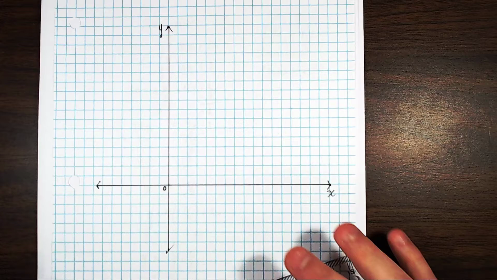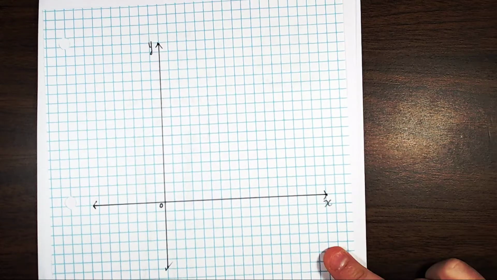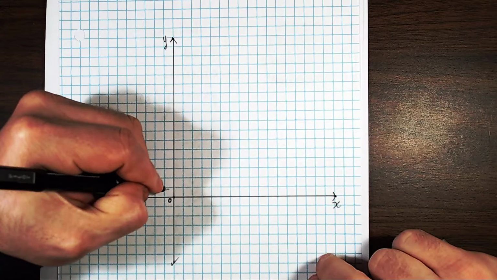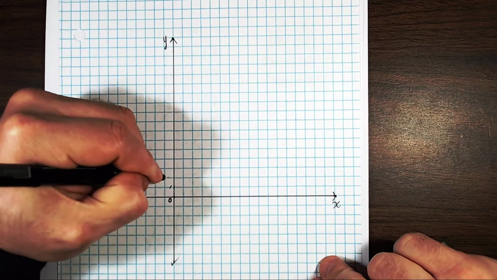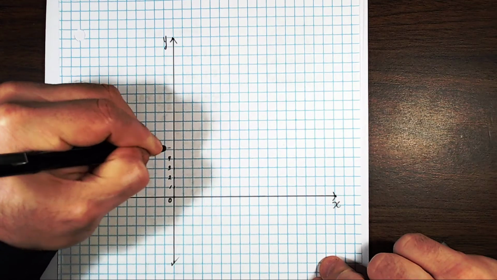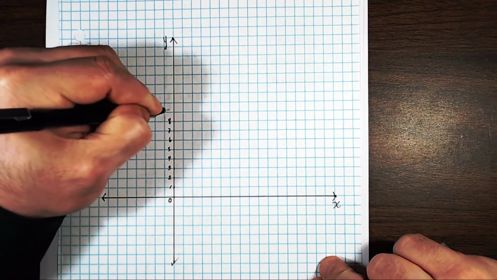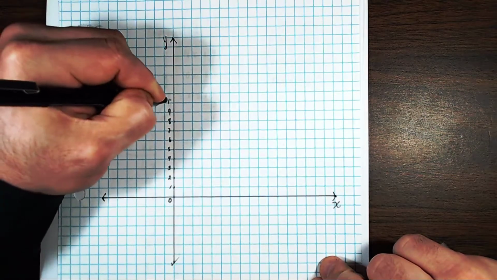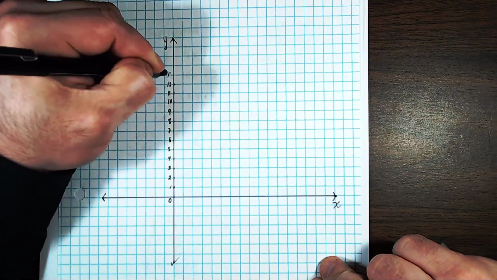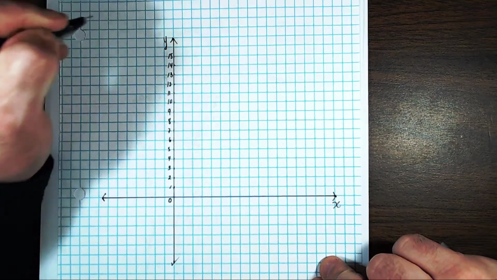Well, now we should probably label our points. So this would be 1, 2, 3, 4, 5, 6, 7, 8, 9, 10, 11, 12, 13, 14, and 15.